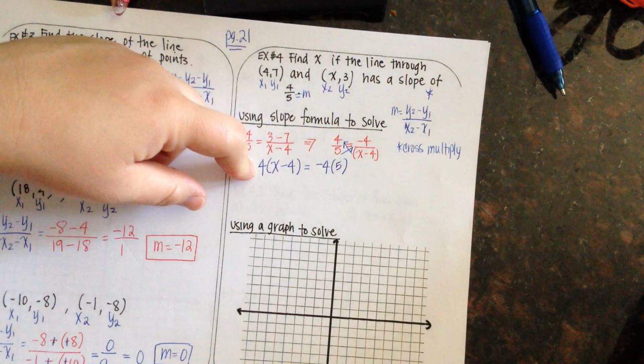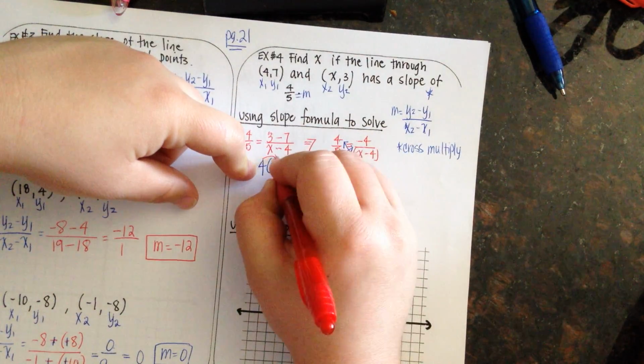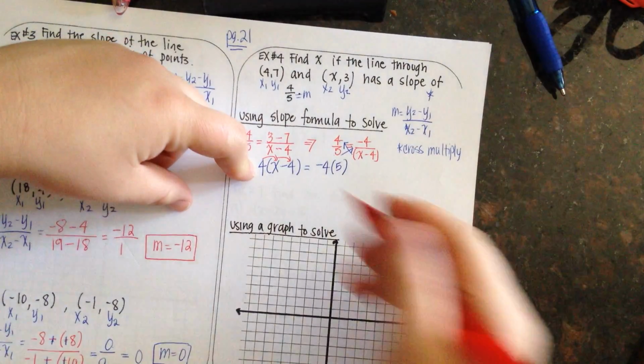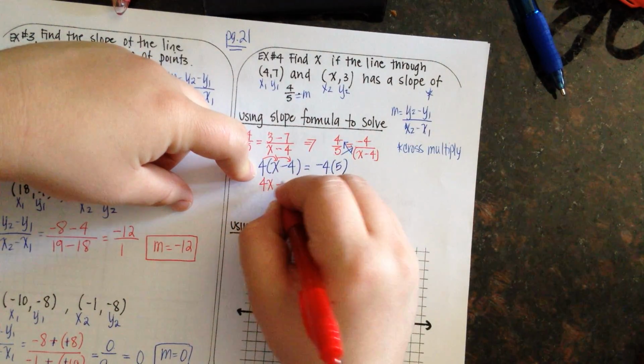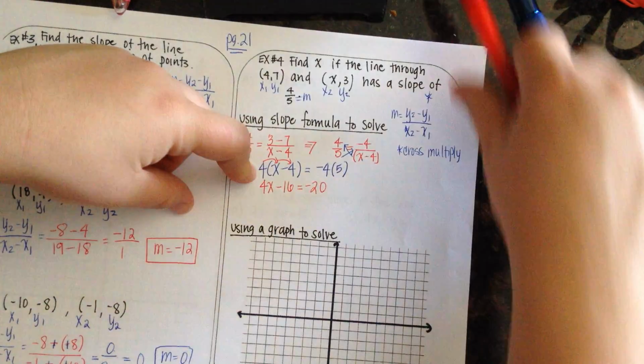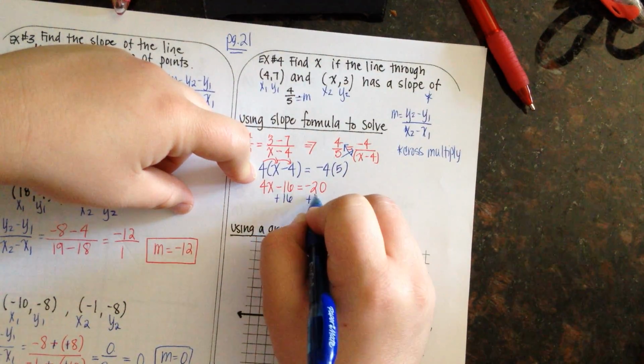Okay, from here I'm going to solve for my x value. This is just simple manipulation that we learned in chapter 1. I'm going to distribute, okay, and I even don't have to distribute, but for most of you that'll be your first instinct. So 4x minus 16 equals negative 20. I'm going to get x by itself by adding 16 to both sides.